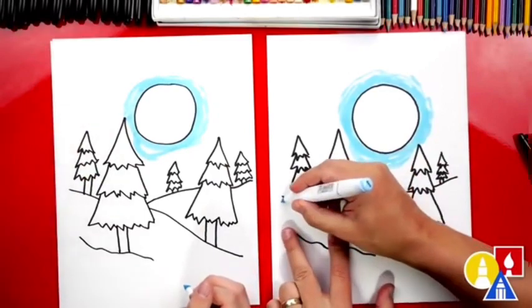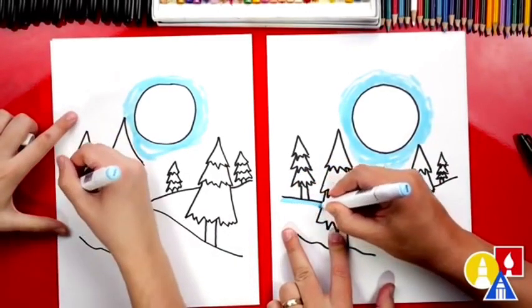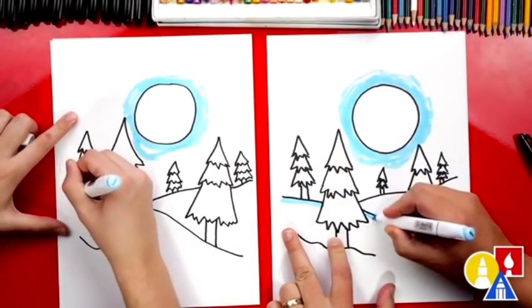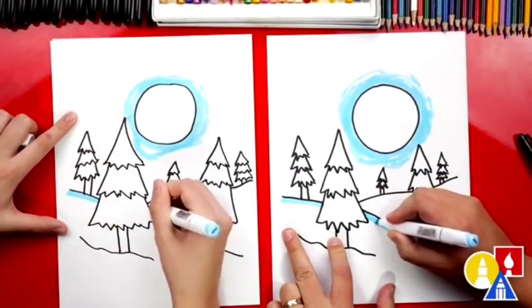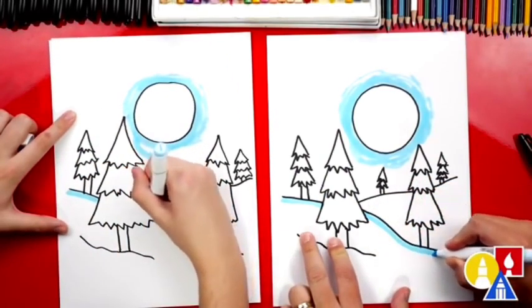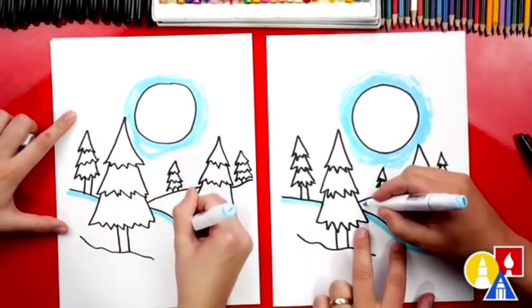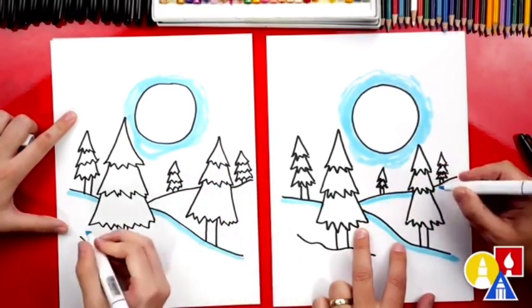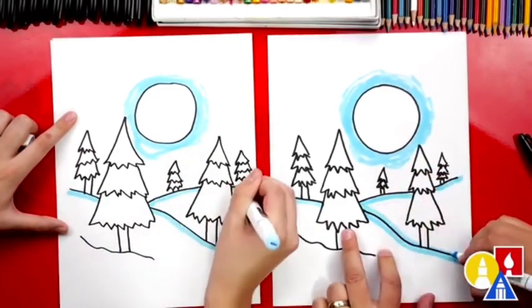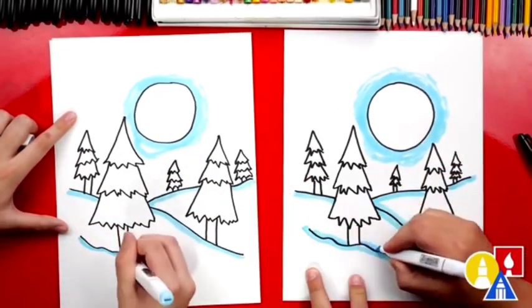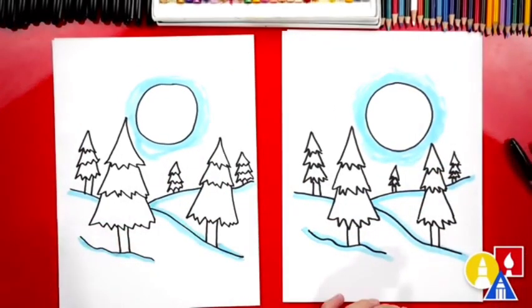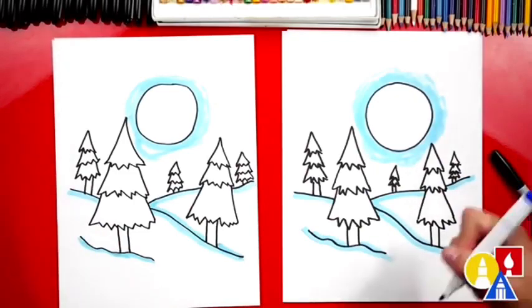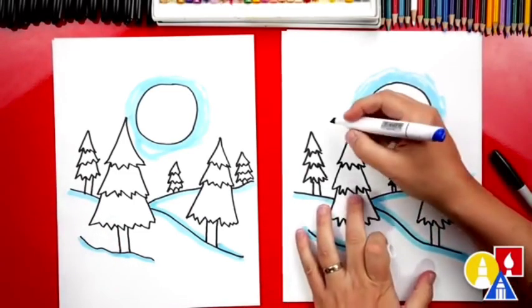Now let's use this same blue, and we're gonna add a little shading on the snow. Because the moonlight has a blue tint to it, we also have that same blue tint on the snow. Now we're ready to switch to our dark blue, and we're gonna color in the sky. This is a really dark blue.